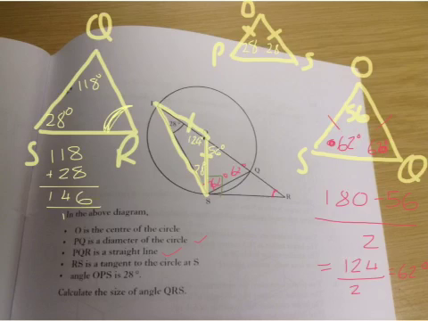And so this is what the two angles add up to: 146. So to find out what the remaining angle is, I'm going to need to subtract 146 away from 180. So 0 take away 6, I can't do. 10 take away 6 is 4. 7 take away 4 is 3. 1 take away 1 is 0. So this angle in here is 34 degrees.